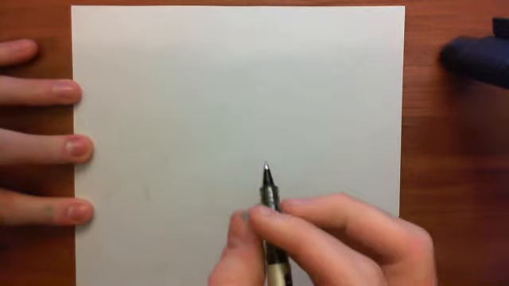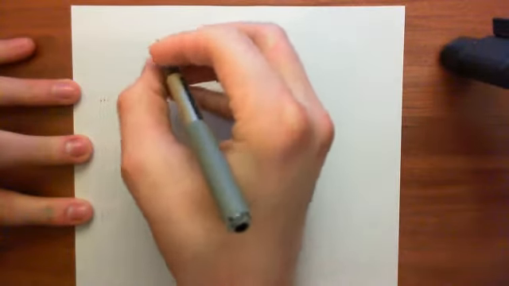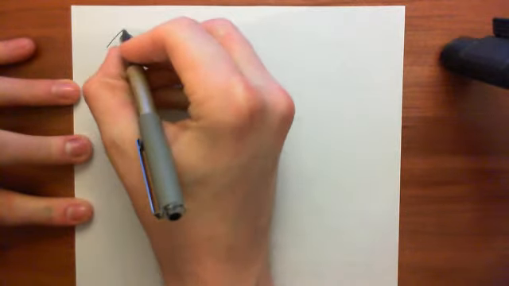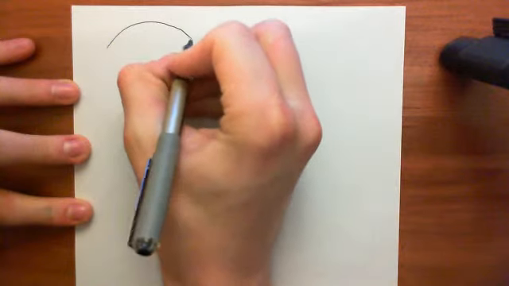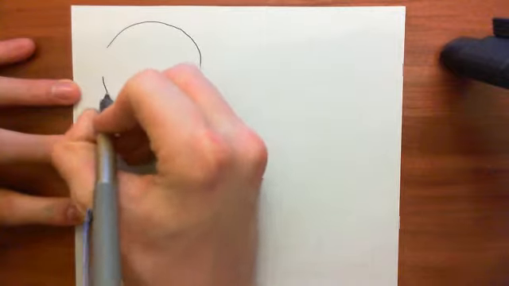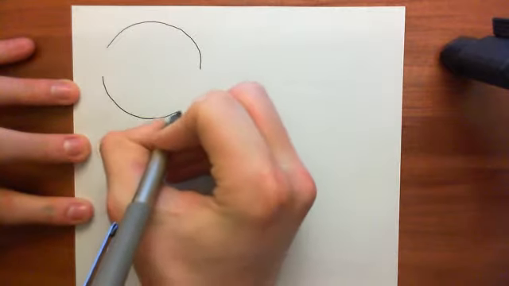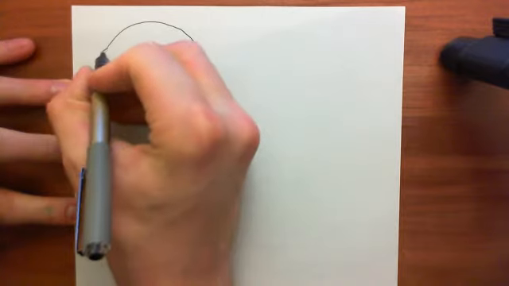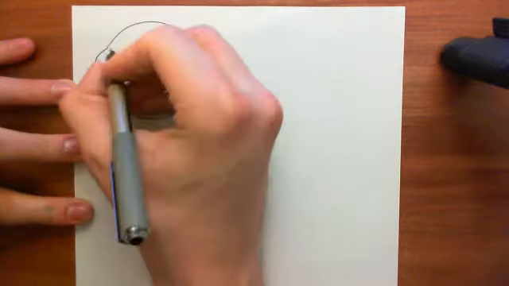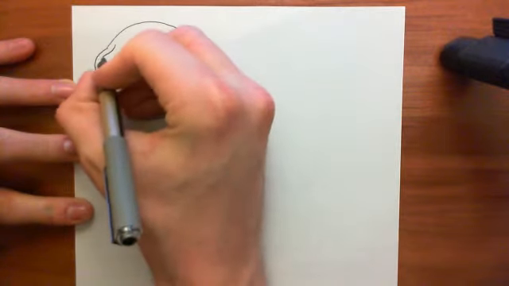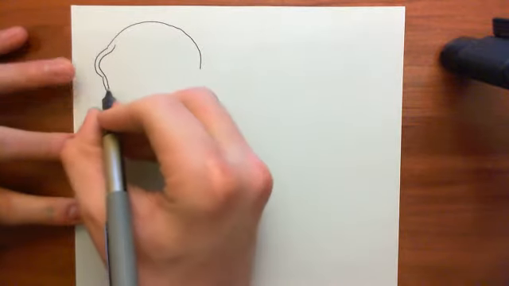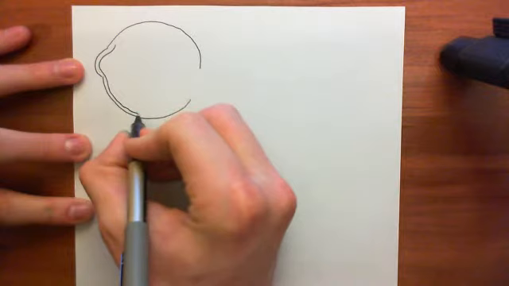So, the gross anatomy of the eye. Whenever drawing a picture of the eye, it's a good idea to start by drawing a circle. We'll start with the outermost layer, which is the sclera. At the front, the sclera bulges out and forms the cornea. Oops, that's overshot a little bit. And of course it's not going to have no thickness, so we'll give it a thickness here. So this is the sclera coming back, like so.